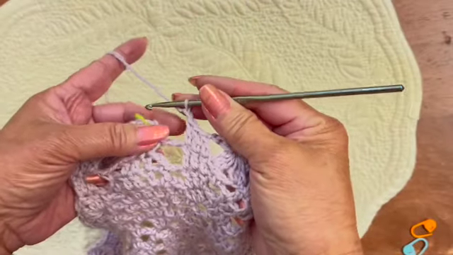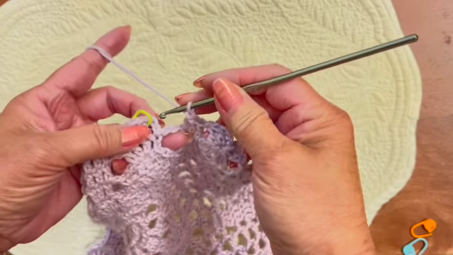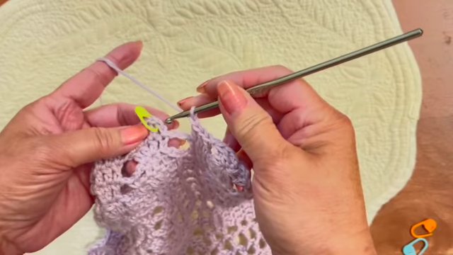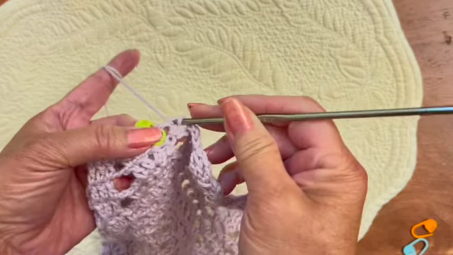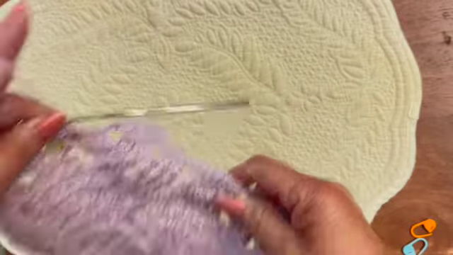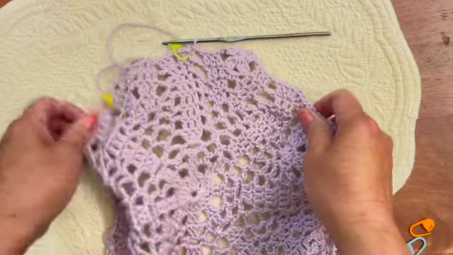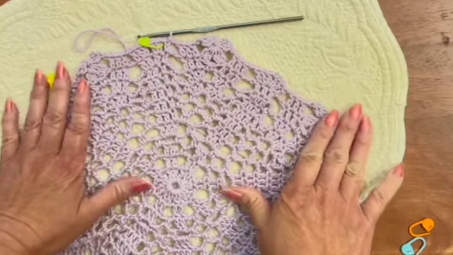After the last chain 1 of the round, we slip stitch on the second chain of the beginning chain 3. And this is the end of the round. And that's the way it looks.